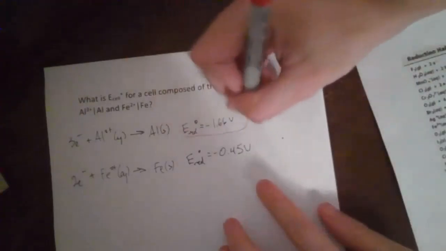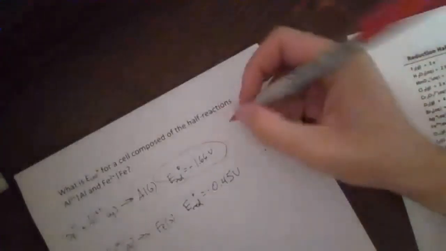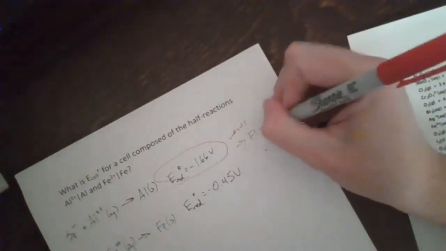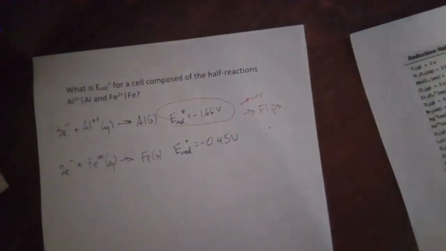So I've got these two values. What I want to do is look at which one is lower. The lower, or less positive, value is less likely to do reduction. There's less of a potential to do reduction here. So this is lower, which means it flips. It's going to become oxidation.